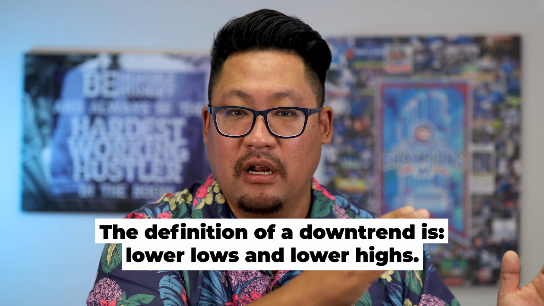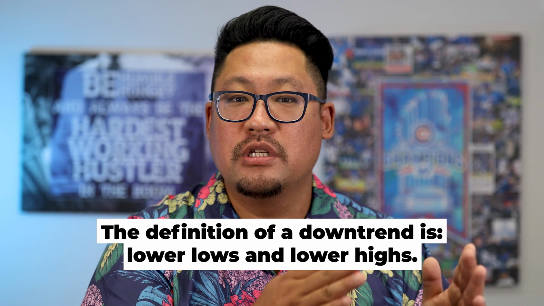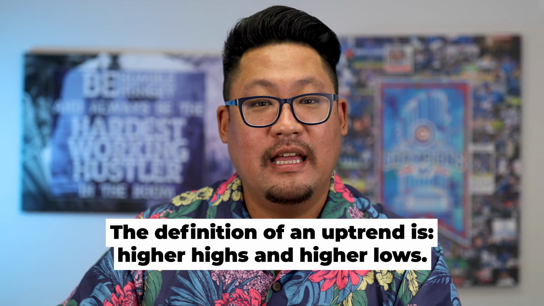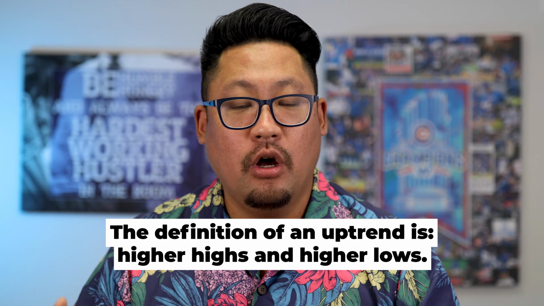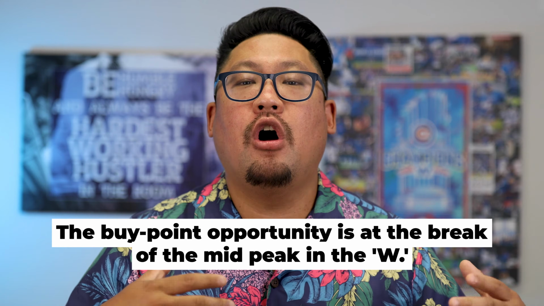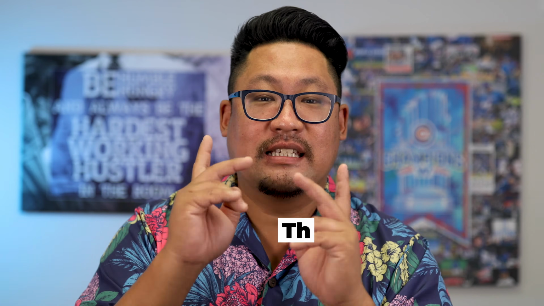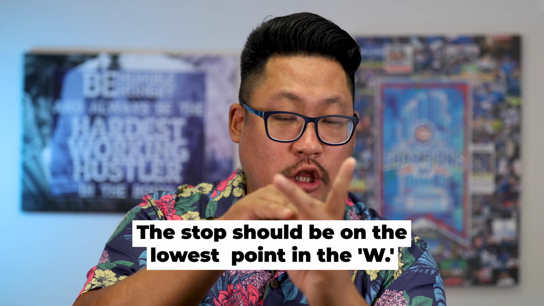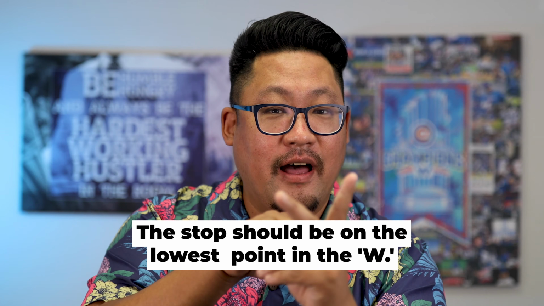Remember, the definition of a downtrend is lower lows and lower highs. The earmarks or the definition of an uptrend is higher highs and higher lows. So again, when we visually see this, we not only know where our buy point opportunity is, it's on that break of that mid W peak, but we could also assess where our risk is. The stop should always be below the lowest point that you have on that price.